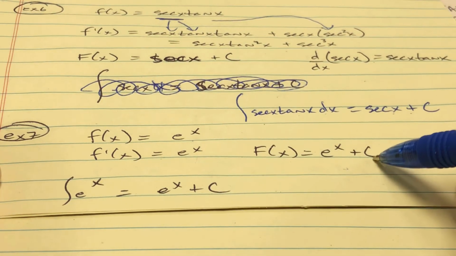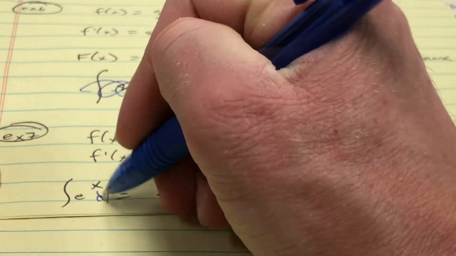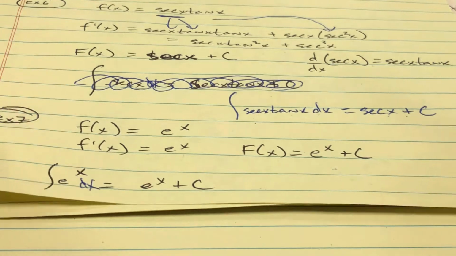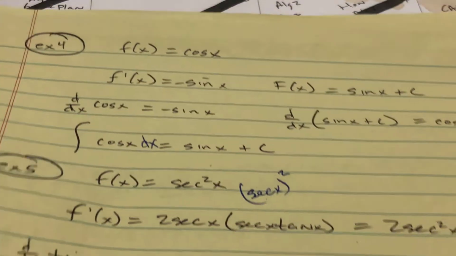e to the x is fun because its derivative and antiderivative are the same thing. Only got that arbitrary constant there. The antiderivative of e to the x is also e to the x. We'll do some more things with that later.